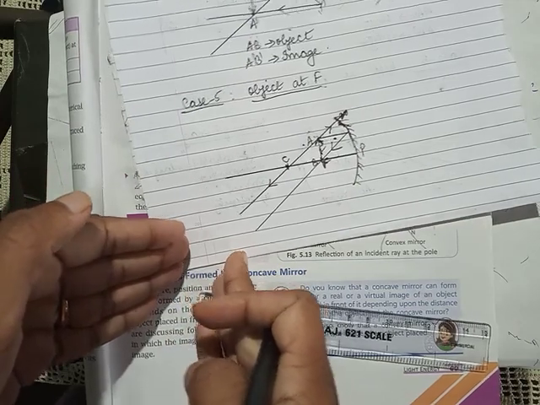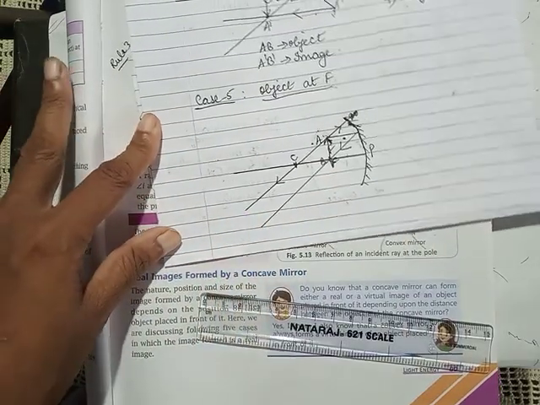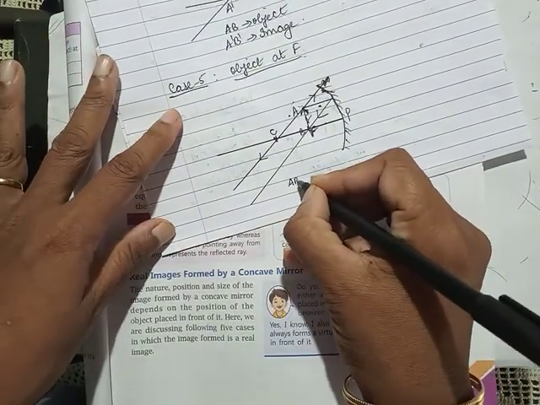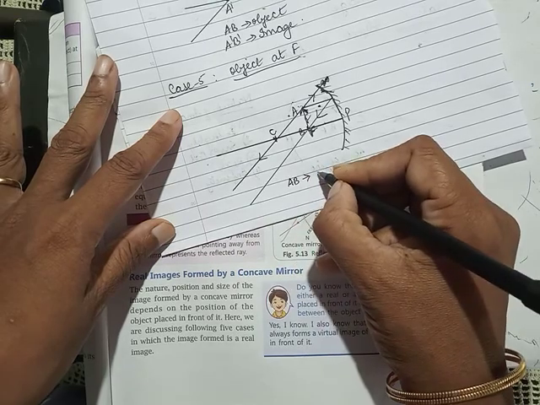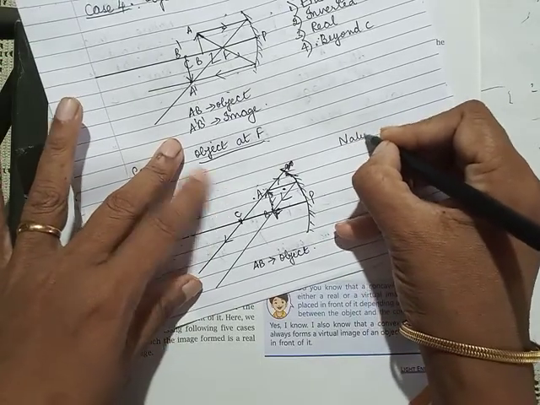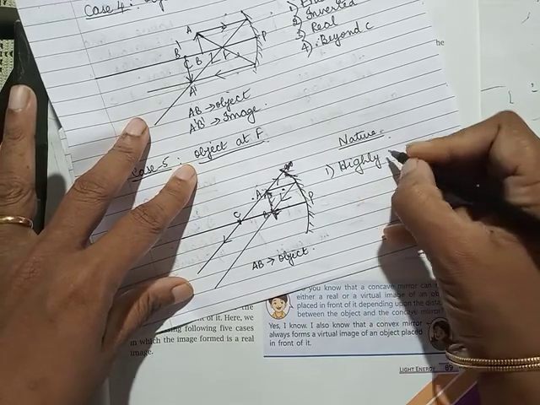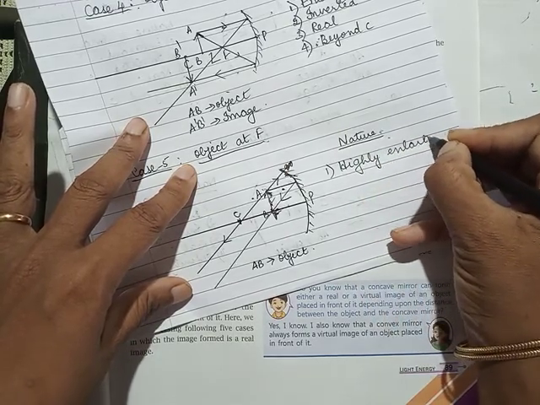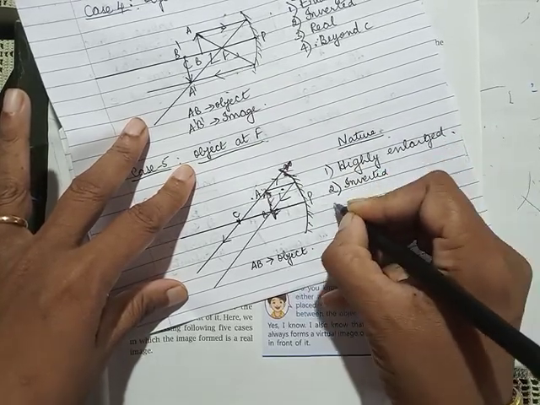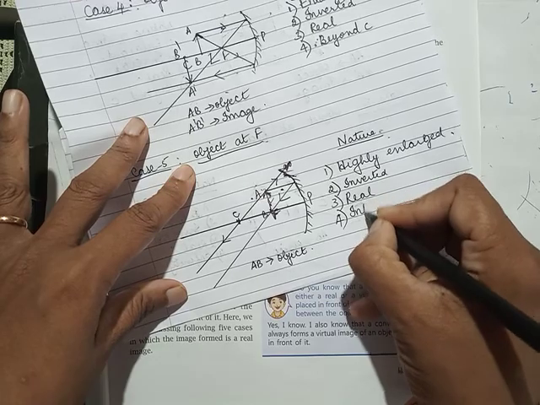So what we say is, image is formed at infinity. Somewhere very far away they may meet. So we say image formed at infinity. In this you can't show the image, so you just write AB object. And then nature of image: highly enlarged. We can't see that, but it will be highly enlarged. Then inverted, then real image, then where is it formed? At infinity.